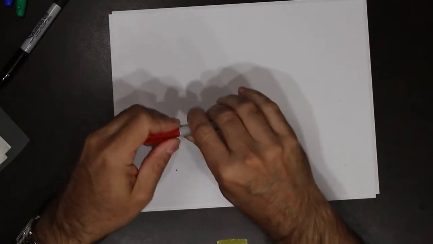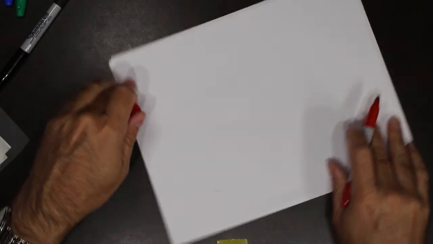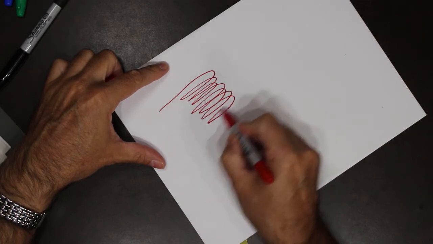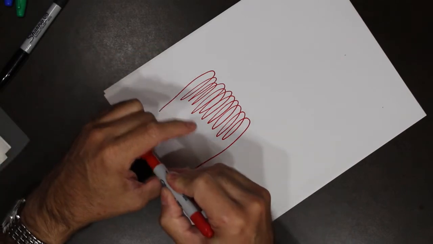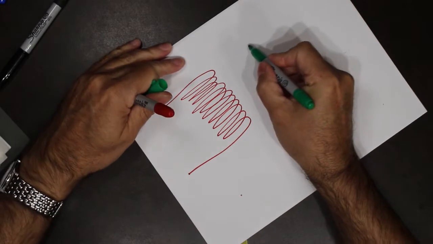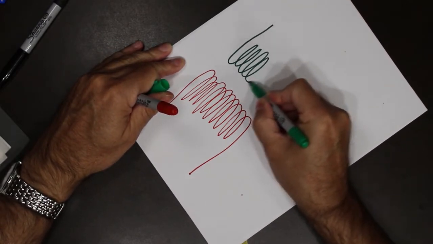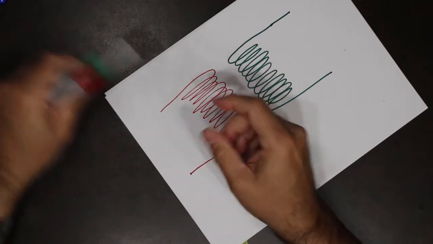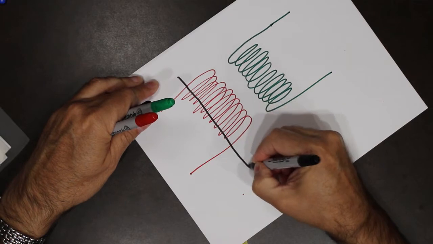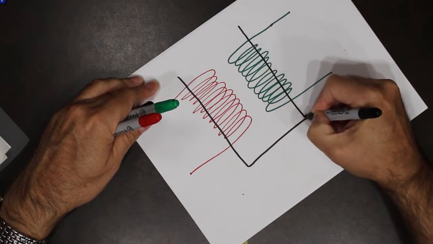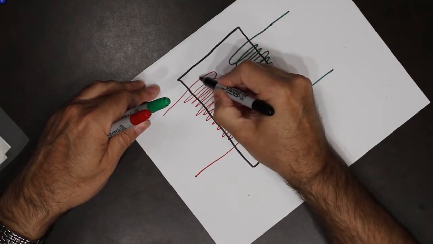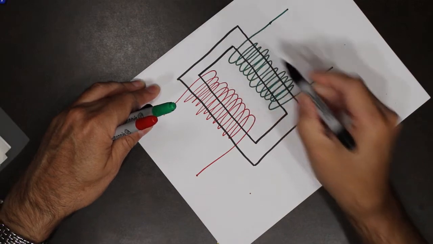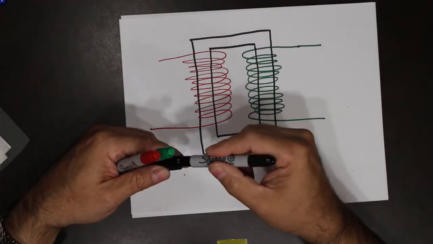There are three main components of a general power transformer. You have what's known as a primary coil, a secondary coil, and you have what's known as the core of the transformer. Now the core is normally a soft iron material, thin pieces of iron that are laminated together, and normally it makes up some kind of a closed loop.